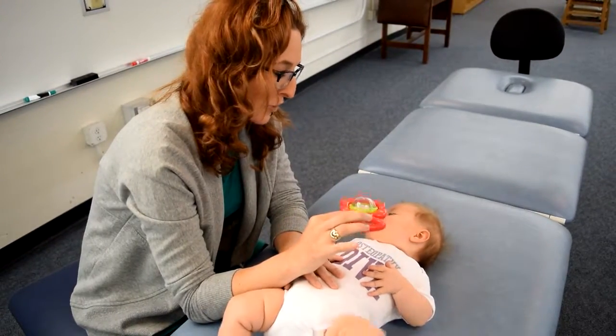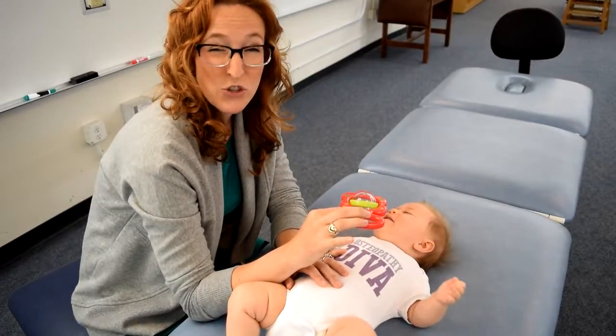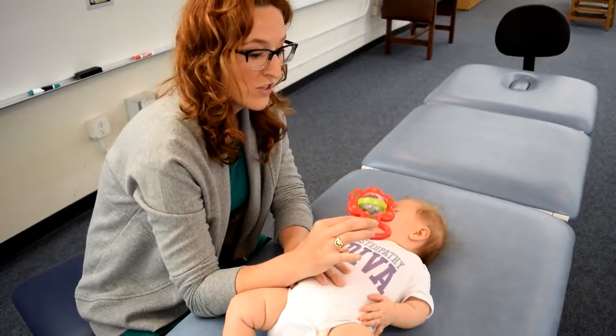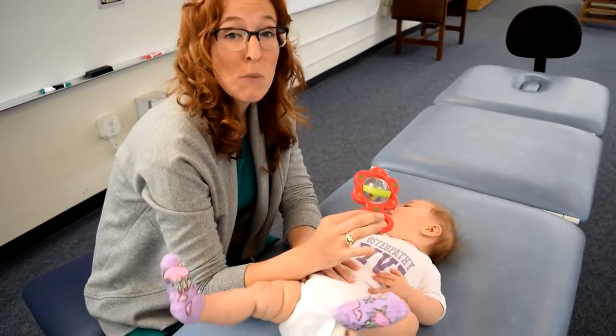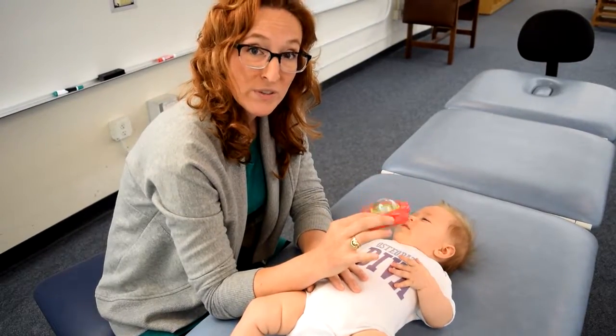So infantile postural asymmetry can be due to neurological issues such as injured nerves. It can also be due to structural issues such as bony abnormalities, or most commonly mechanical issues. So this exam will help you to look for those things.